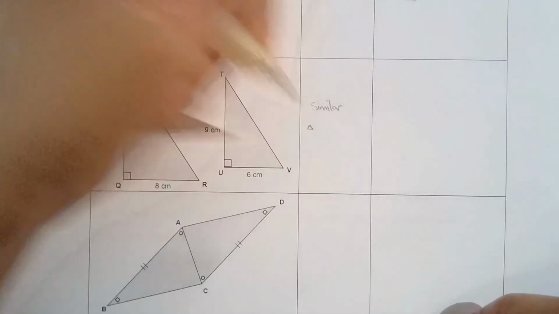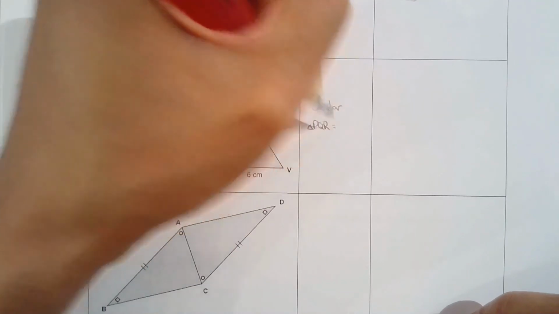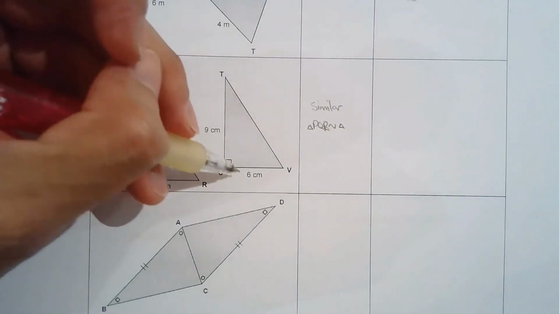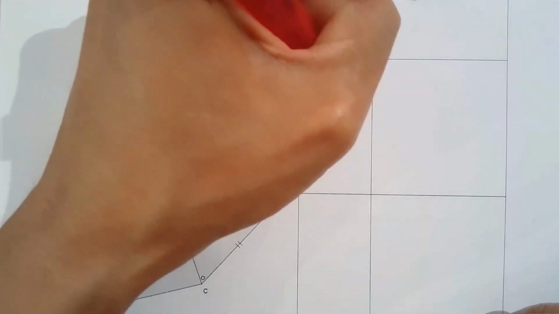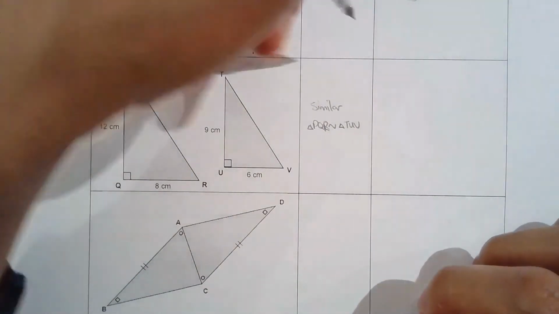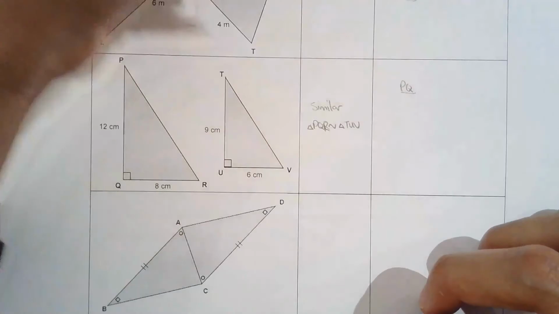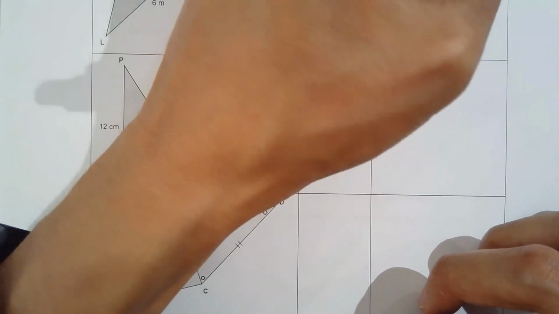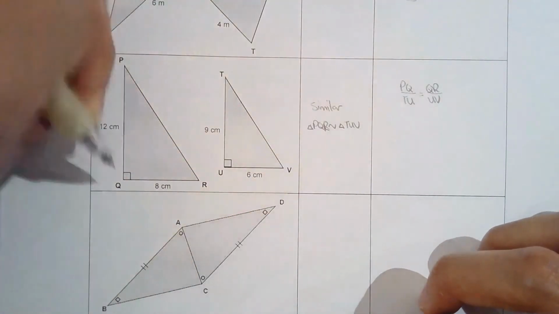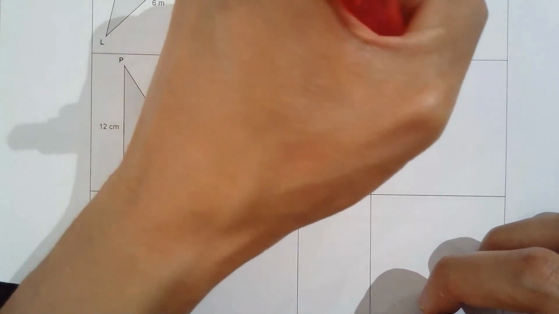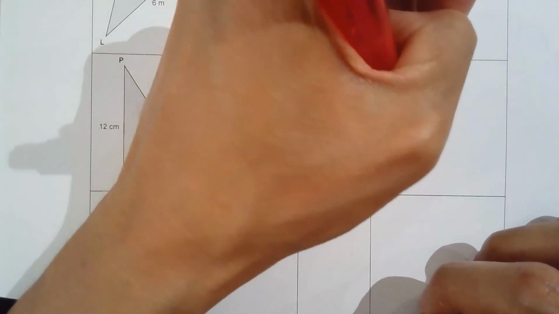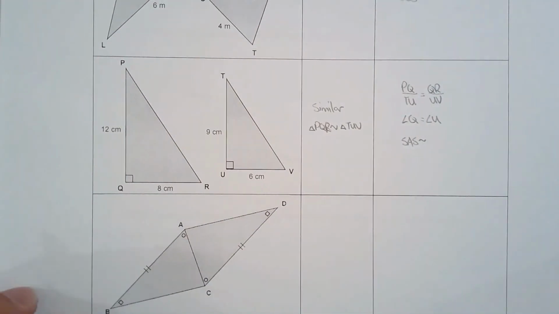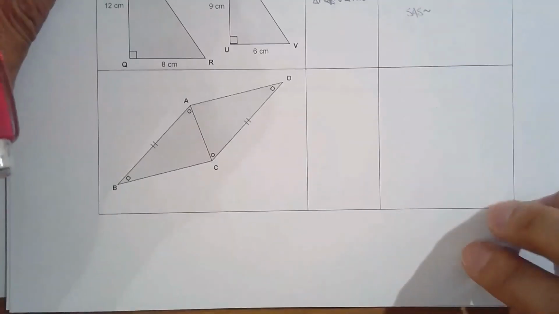So let's say triangle PQR is similar to triangle TUV. Okay. So that's because PQ over TU is equal to QR over UV. And angle Q and angle U are both right angles. Okay, so this is the side angle side similarity. I call this the sandwich. Whenever I see side angle side, I think of a sandwich. Okay, last one. All right.